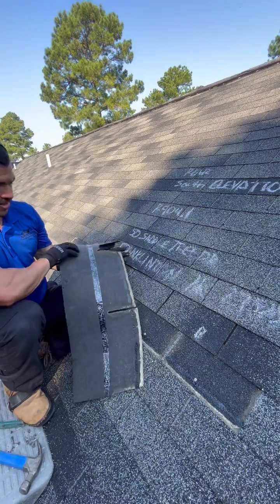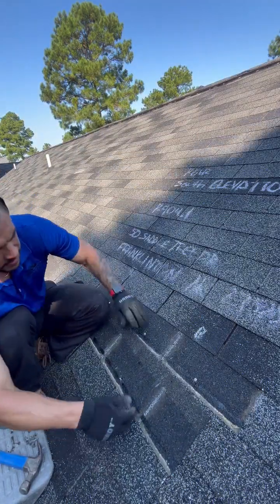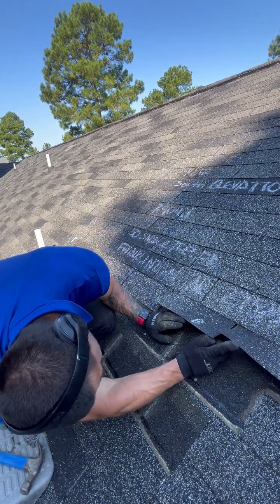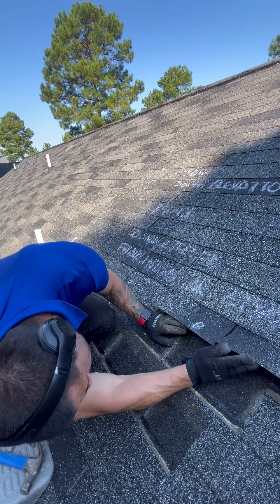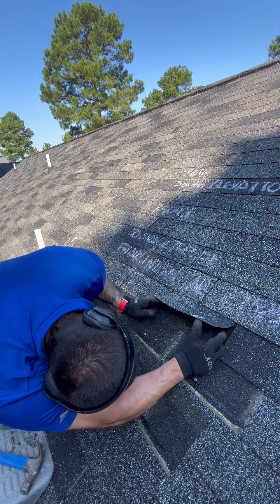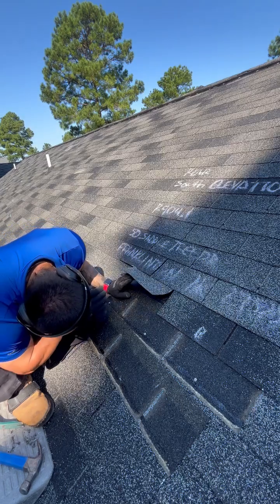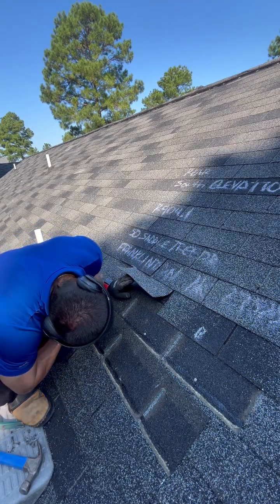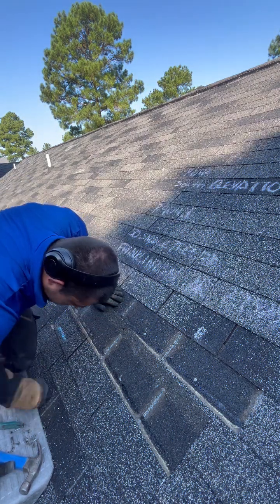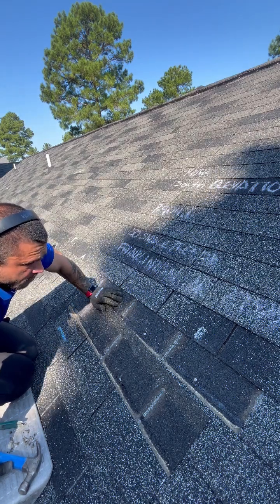Where was this shingle at? Let's see, it's right side. So, it should be right here. The mat transfer and fiberglass taken off. Okay. So, severe granule loss has occurred in the process of removing this shingle.